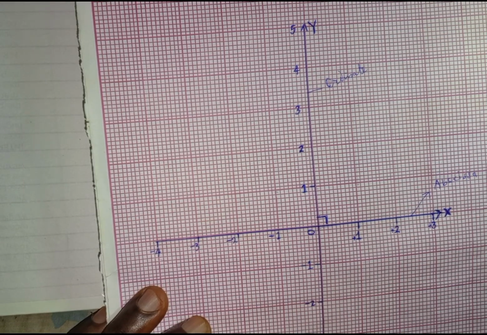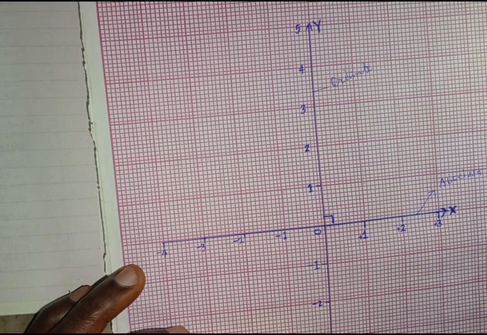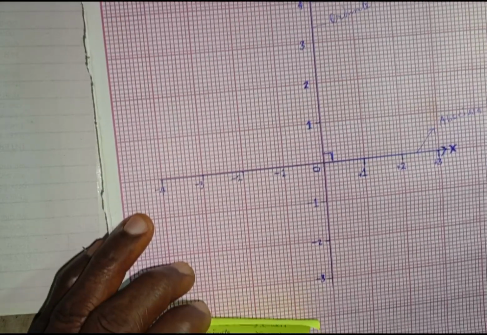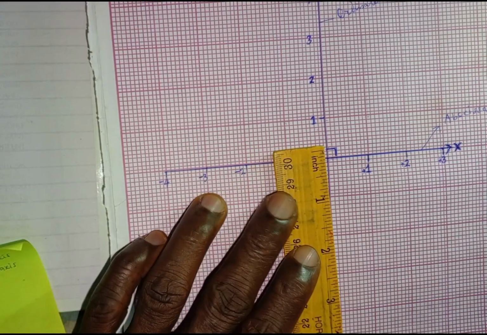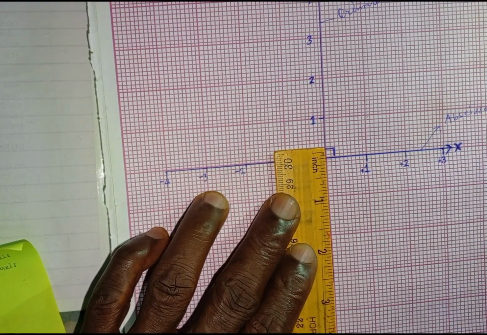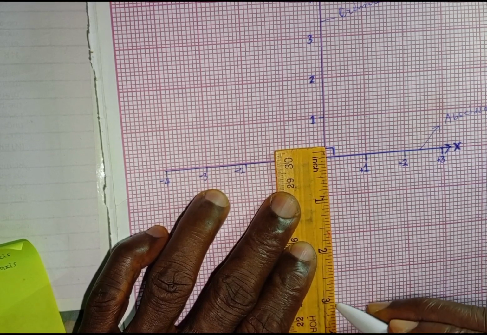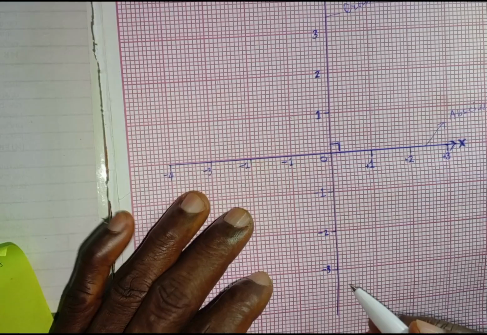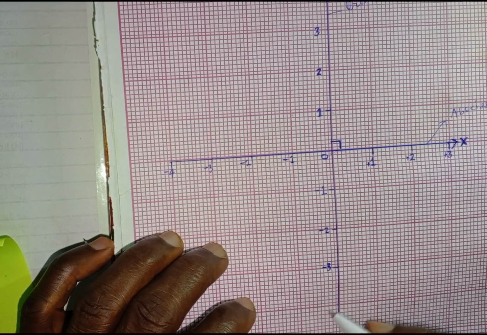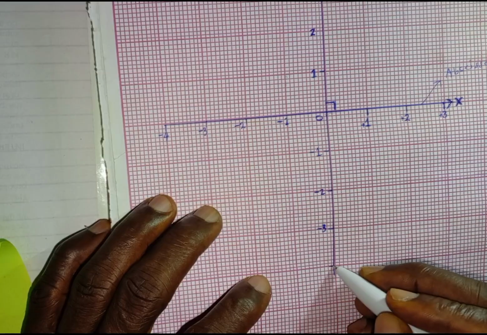You can do it up to minus 4, depending on how you wish to achieve your goal. You can extend the line if you wish to. Let's extend this one, and let us call this one minus 4.